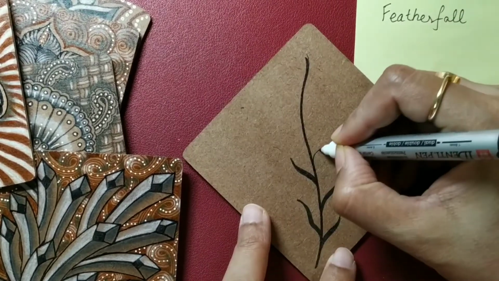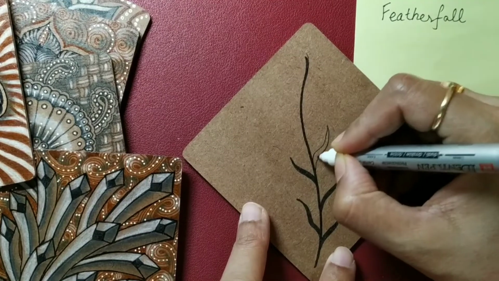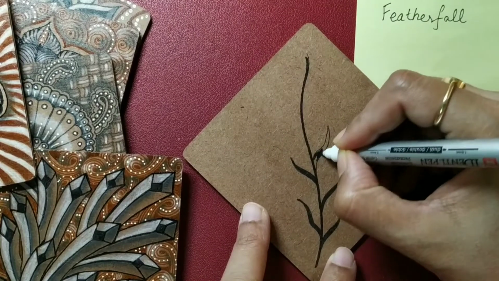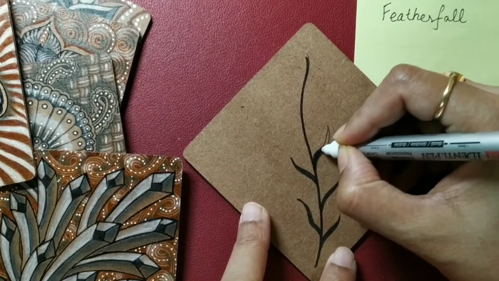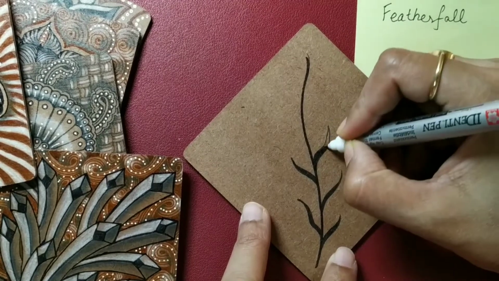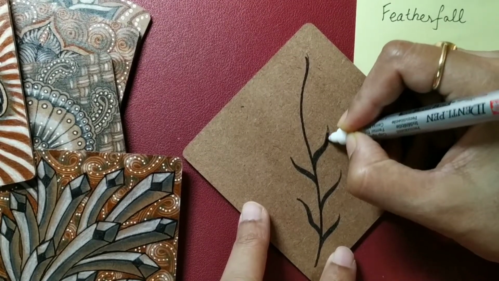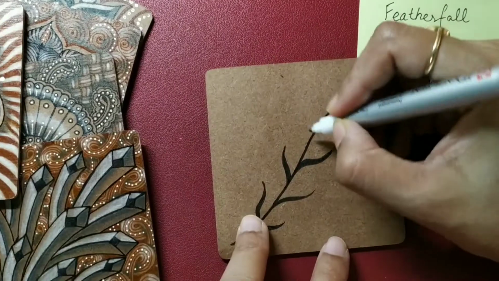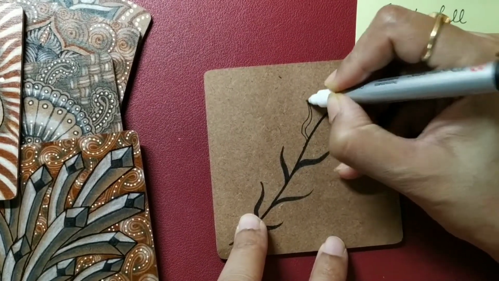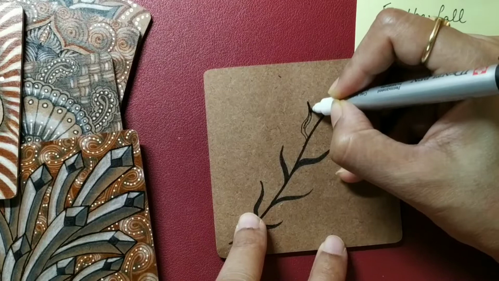Yeah, again you can give a curve, ink it in. Again a curvy one.